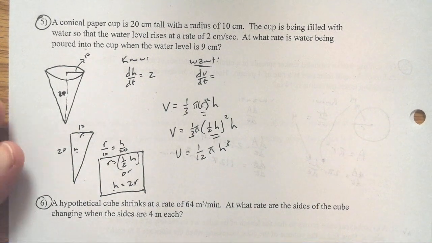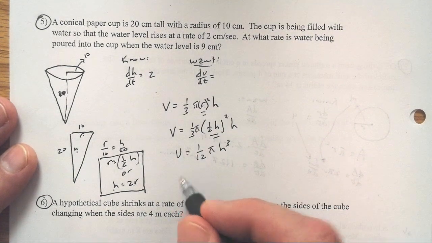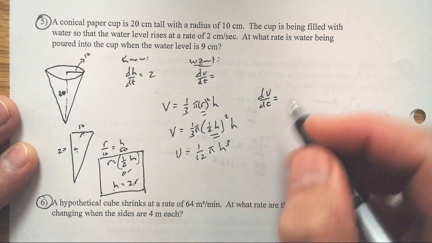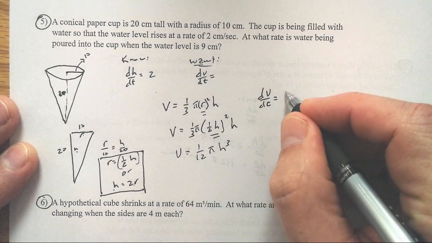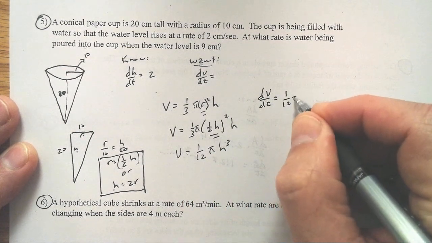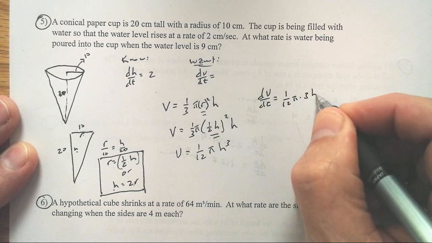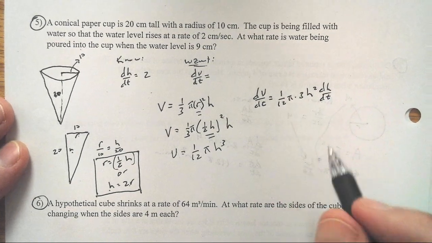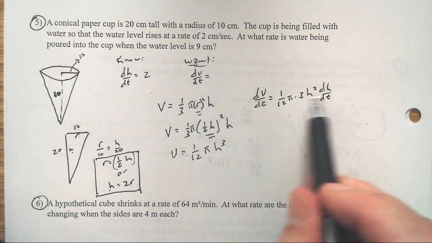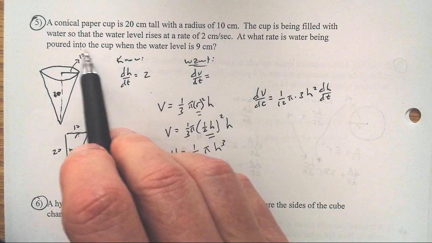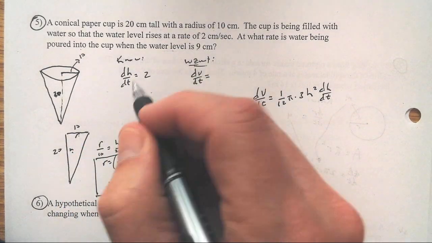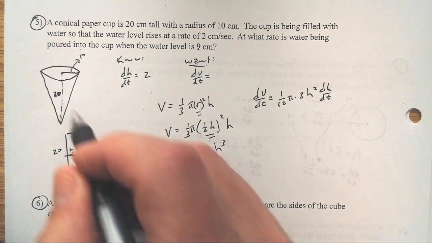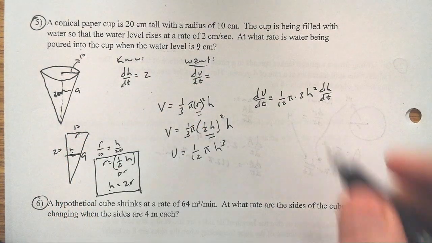And now we can go for dV/dt. dV/dt equals 1/12 pi, which is all just a constant coefficient, so 1/12 pi times 3h squared dh/dt. And now we can do our snapshot since we've done the derivative. Our snapshot is when the water level h is 9. We just want to have a height of 9 here. That's our snapshot value, h.